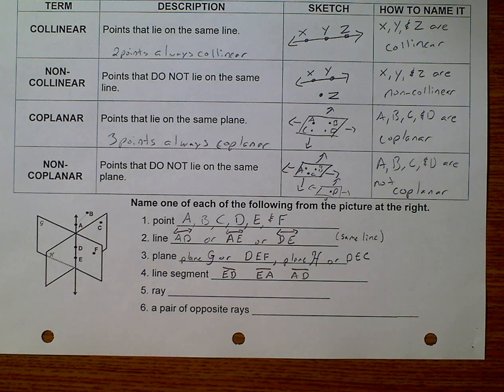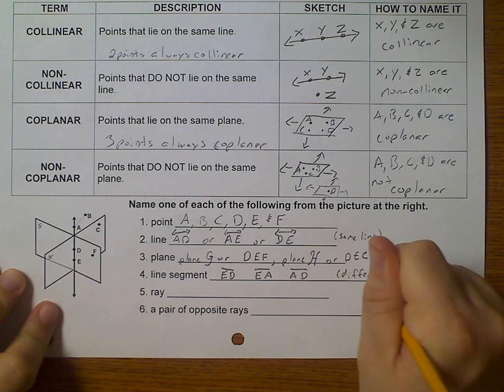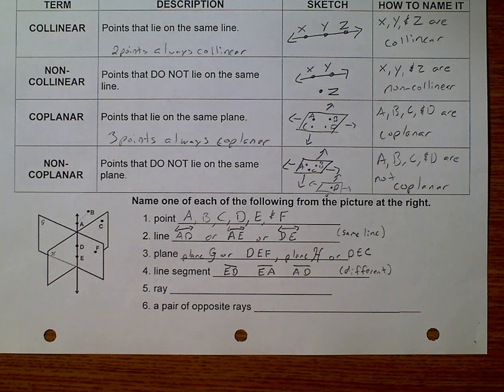Now, these are all different segments, and notice I've kind of flipped the letters around and make duplicates. And I could say DE. DE would be the same as ED. But those are line segments.